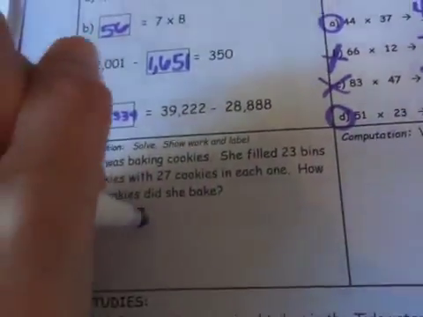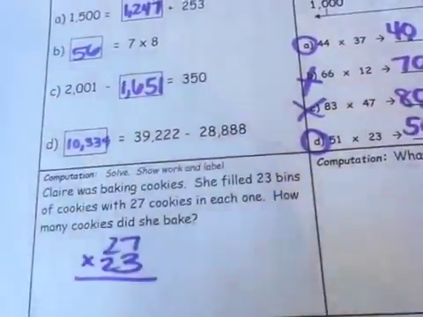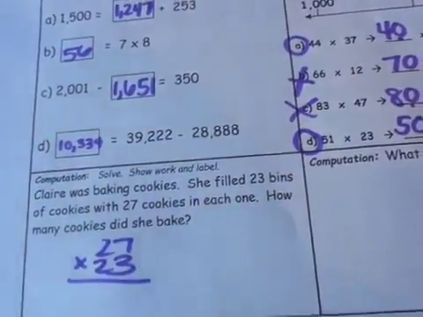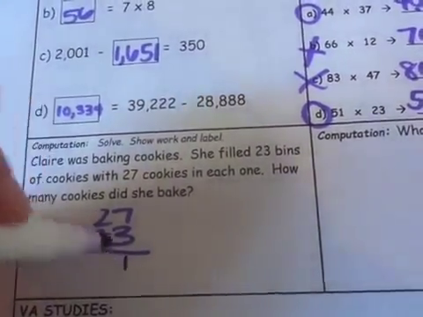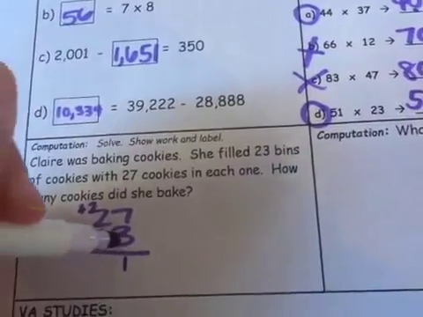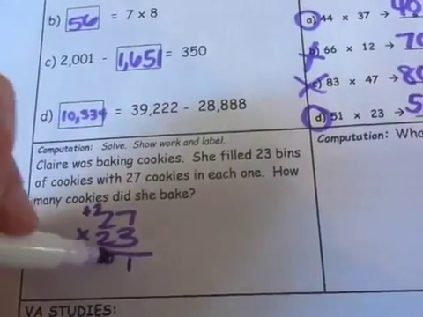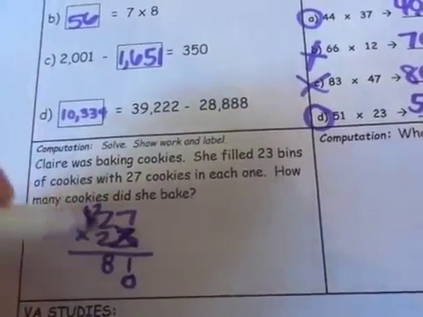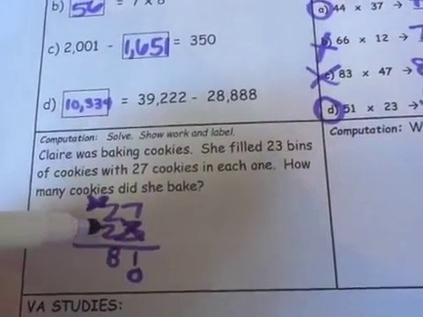So it's 27 times 23. We take our bins and we multiply by how many cookies are in each bin. So I'm going to show you traditionally. 7 times 3, 21. Carry my 2. 3 times 2 is 6. Plus 2 is 8. Drop down, add my placeholder, cross out what I don't need. Move into my tens place.